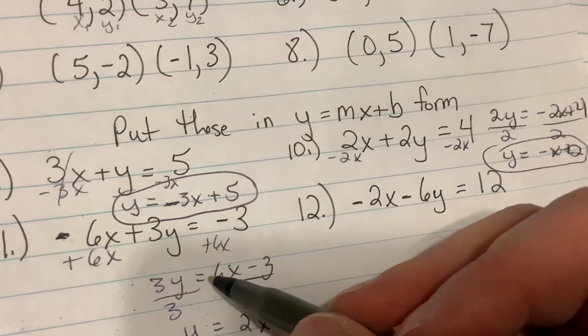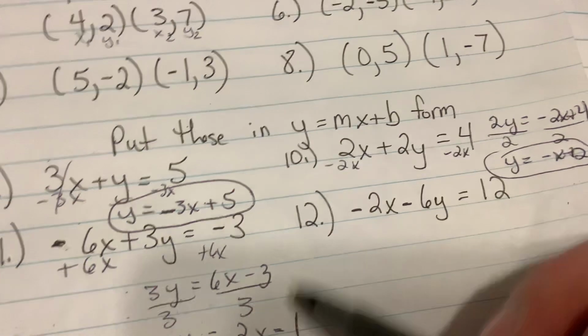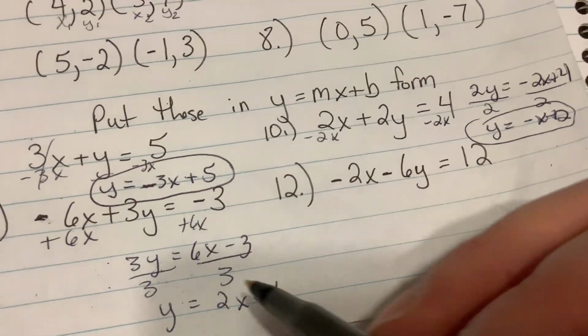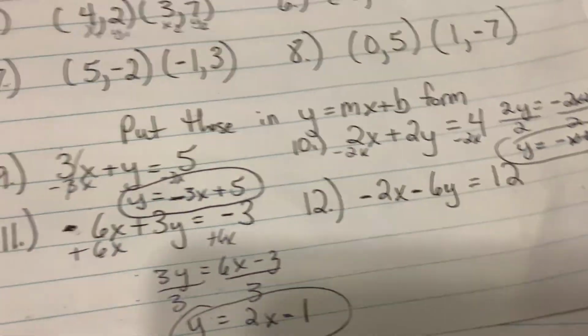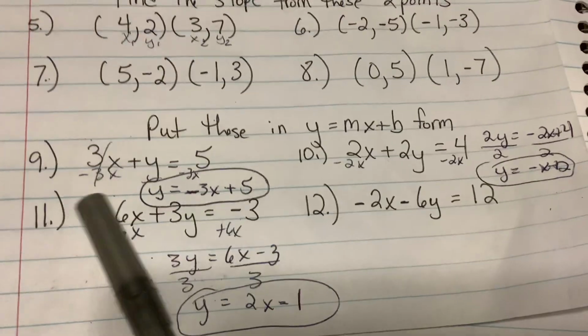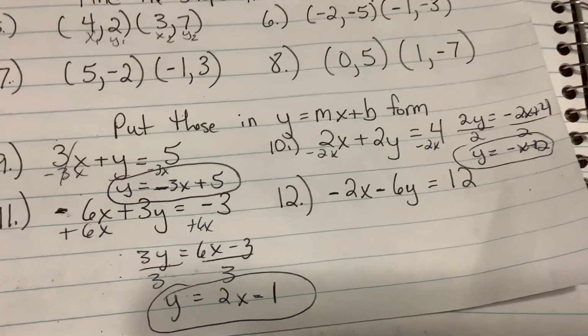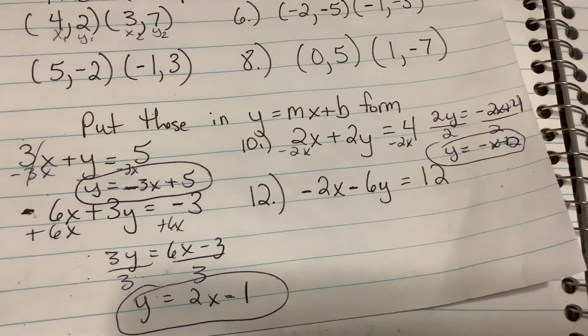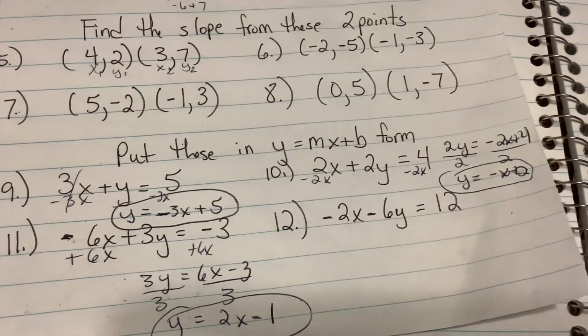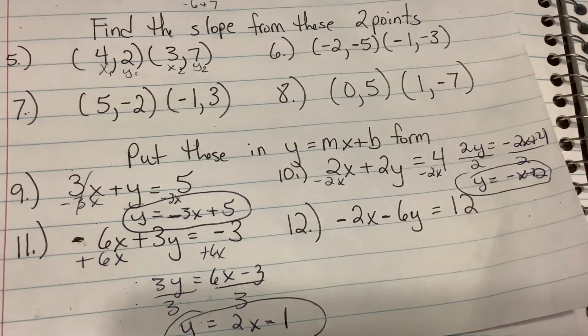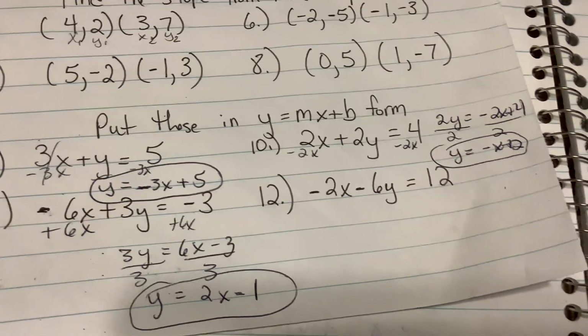If you did it the other way, if you didn't know that was a negative, it should be y equals negative 2x minus 1. So I apologize for that. That wasn't trying to be sneaky, that was just bad penmanship. I've got to go back and learn my cursive penmanship and all that before I do these.